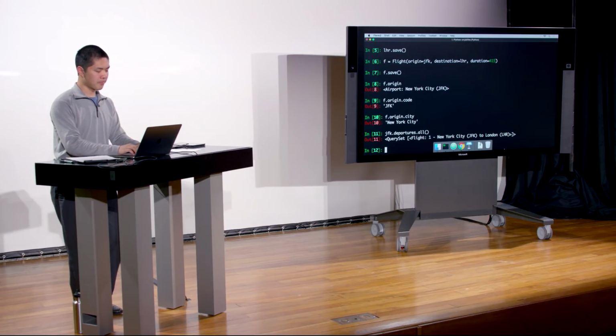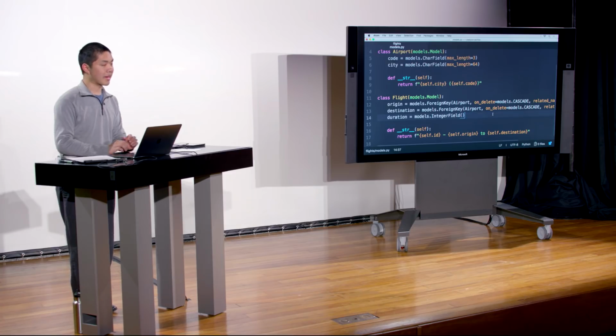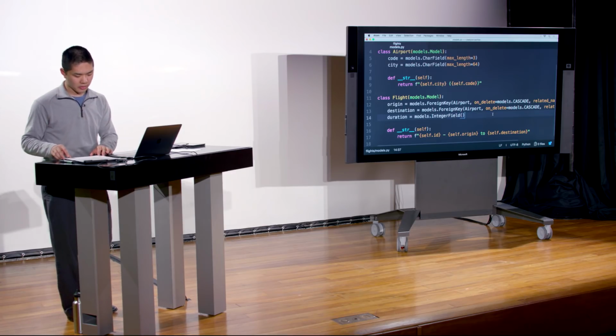So, questions about the models that we created or the migration that we made or how our data is now going to operate?